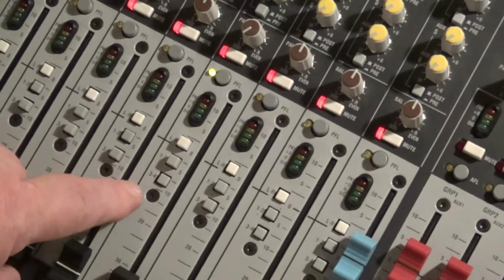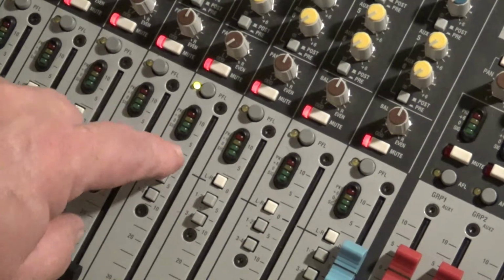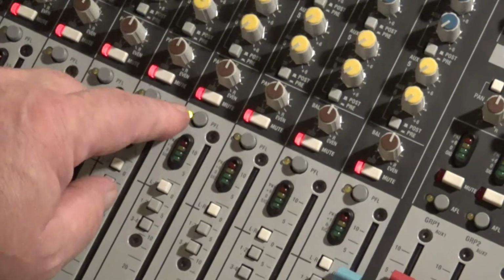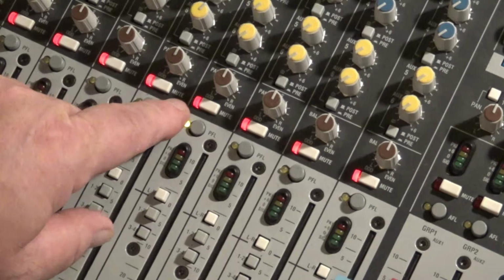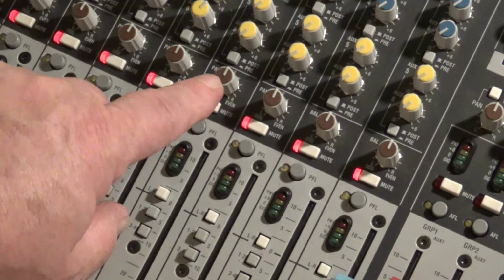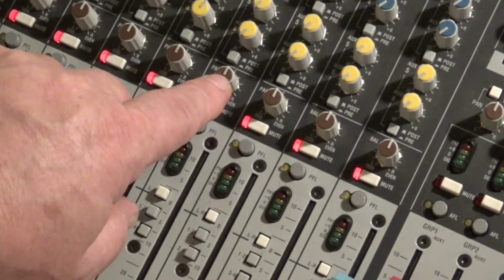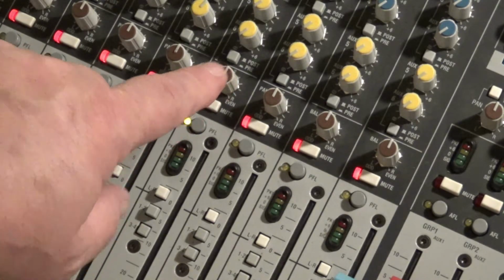Most of the time, you are going to set the balance up midway. Balance, pan, it's the same thing, potato, potato. On most boards, it's actually going to be called a pan, because balance actually refers to a different concept with a signal. I'm not going to talk about that right now, but pan in this case.